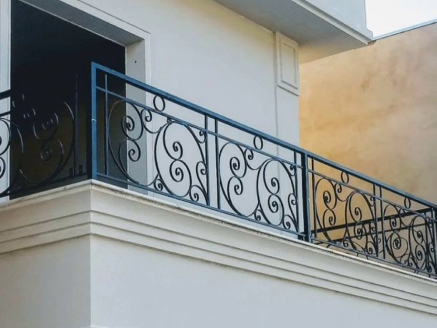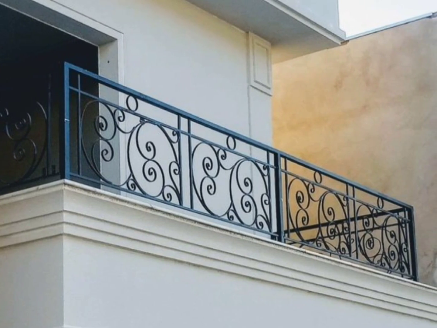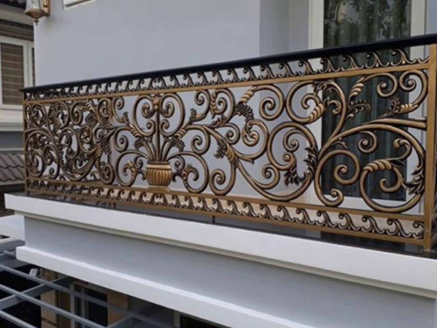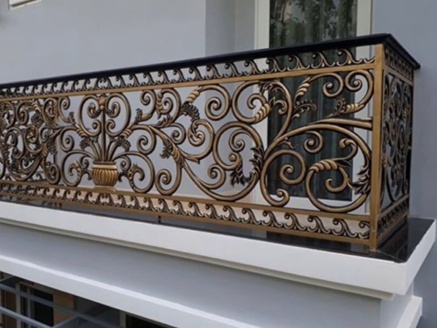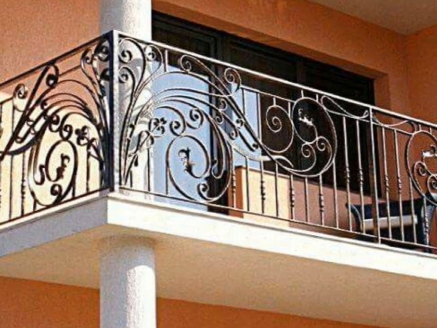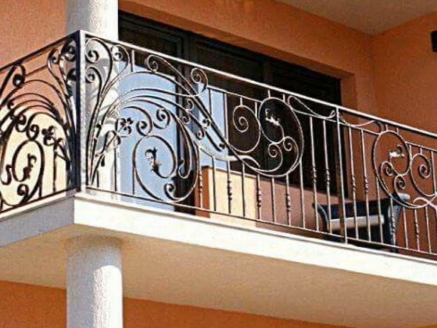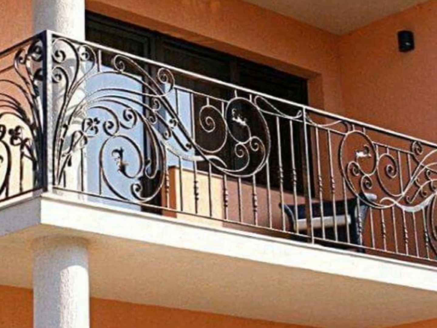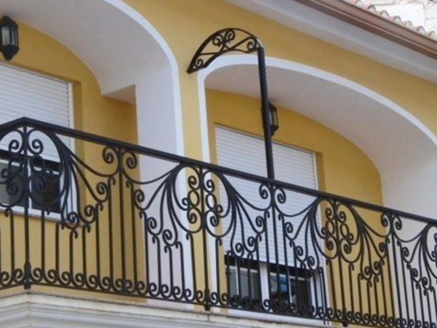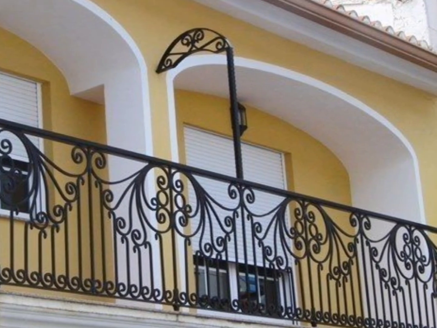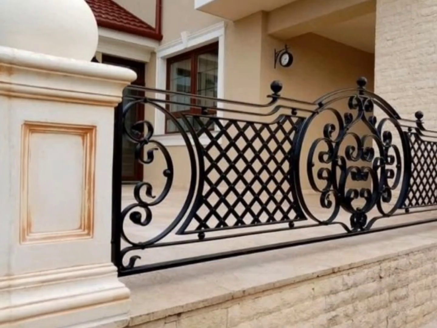First, let me explain the advantages of balcony grill designs. Balcony grills act as a protective barrier, reducing the risk of accidental falls, especially for children and pets. Grills can also be customized to match your architectural style, blending with traditional or contemporary designs.